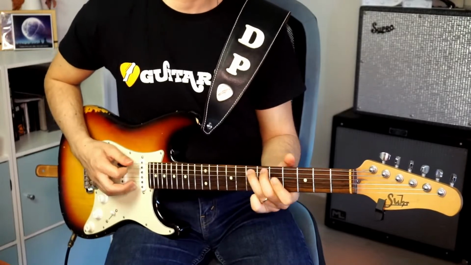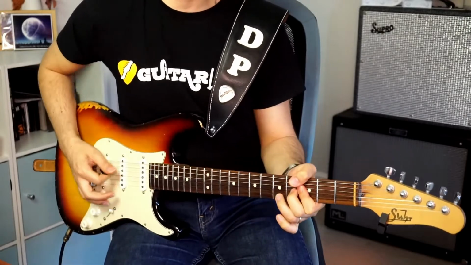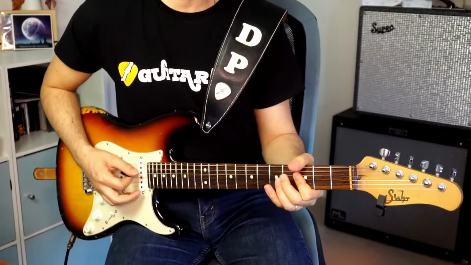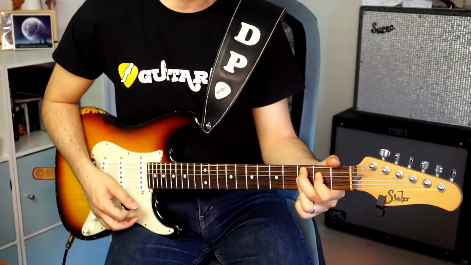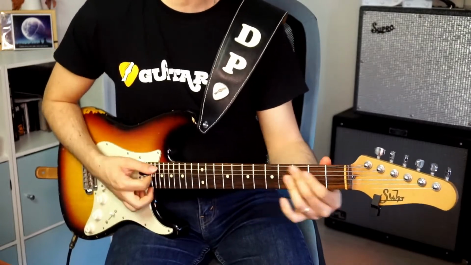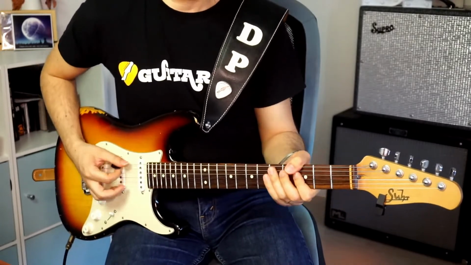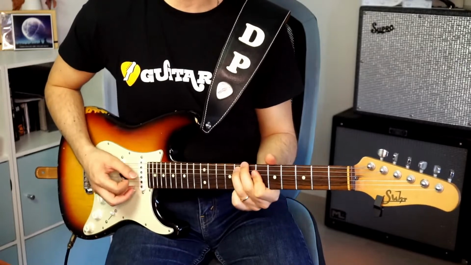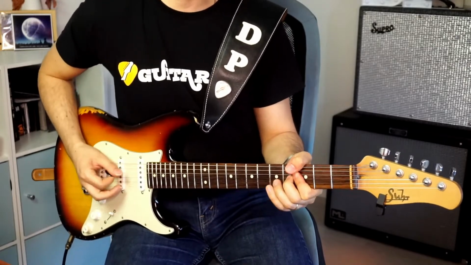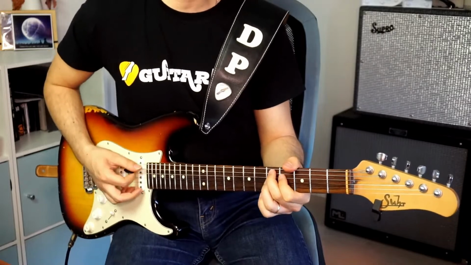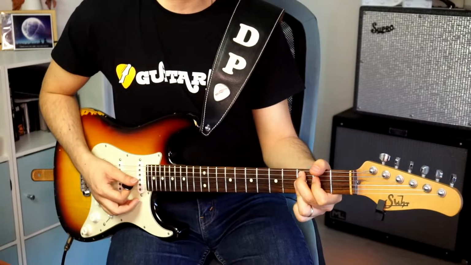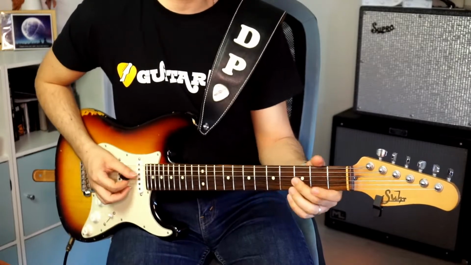I move from the 1 chord to the 4 chord, and then the 1, and then I go on the 5 chord, D7 and C7, and now I can play the same turnaround.